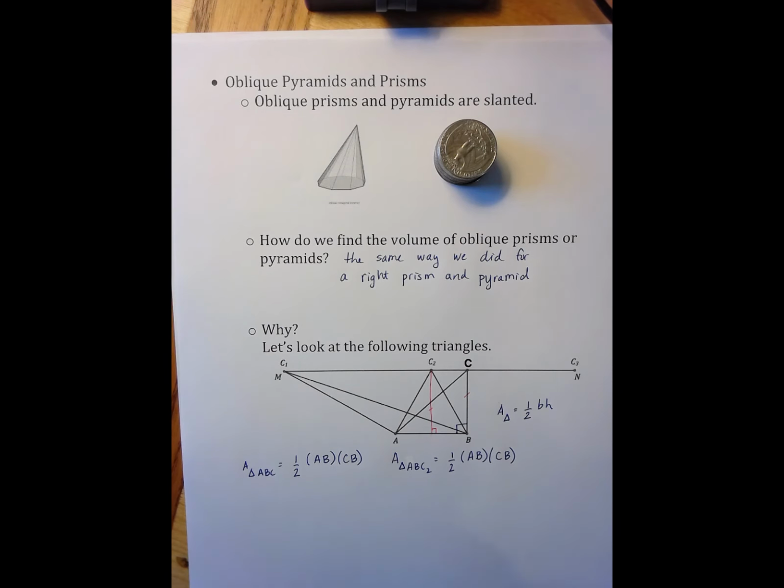So now we know that triangle ABC and triangle ABC2 have the same area, which means if they have the same height, they have the same volume. So let's look at our last triangle, triangle ABC1.